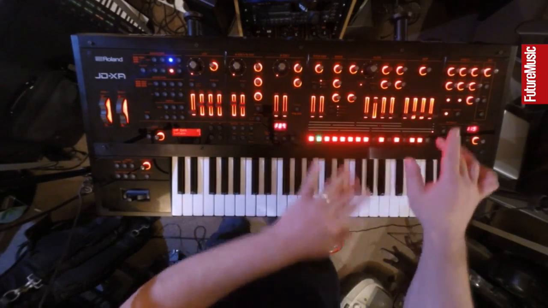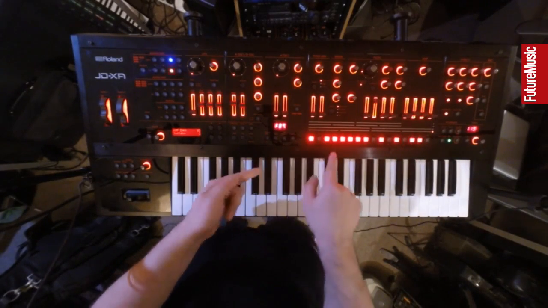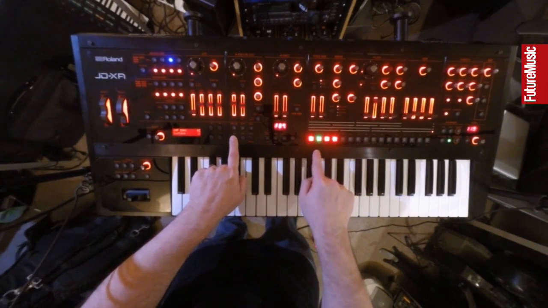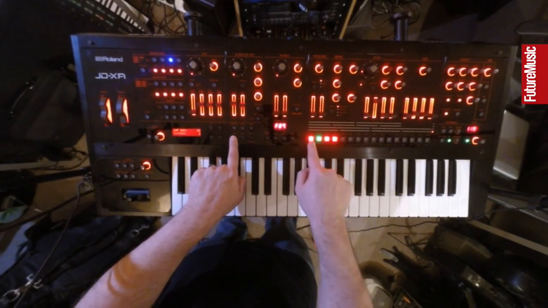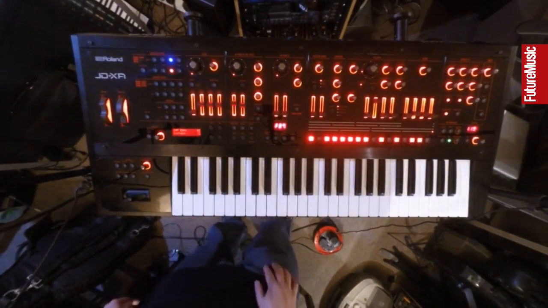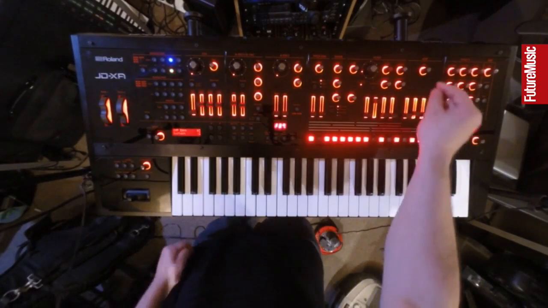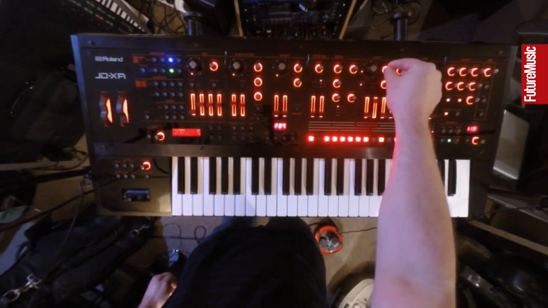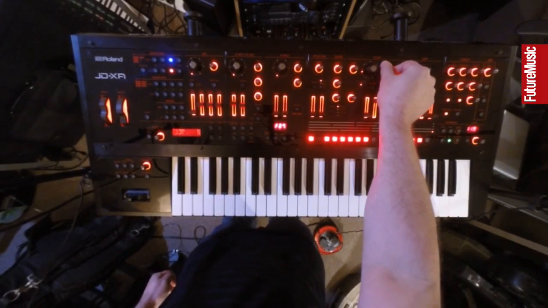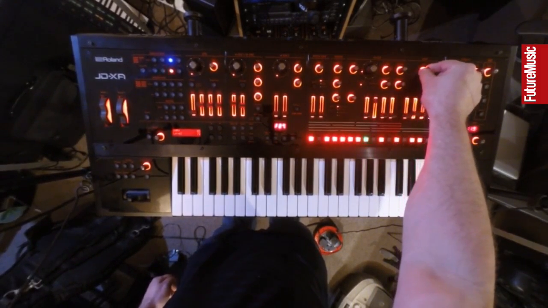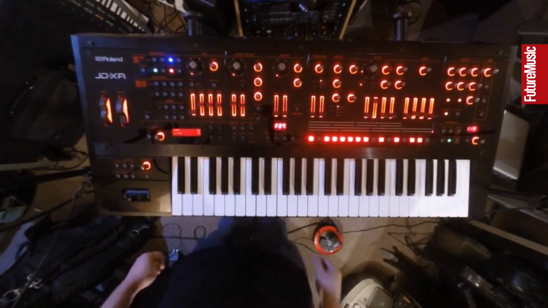And we can take steps out and put them back in as we want. If we want to look at any of the particular measures, we just hold shift and we can look at the different measures. So that's measure 1, measure 2, measure 3, measure 4. So we always know what we're looking at in the sequencer. So now we've got our basic beat.